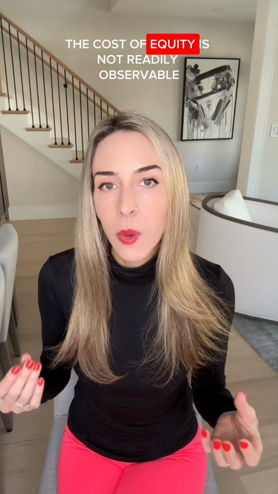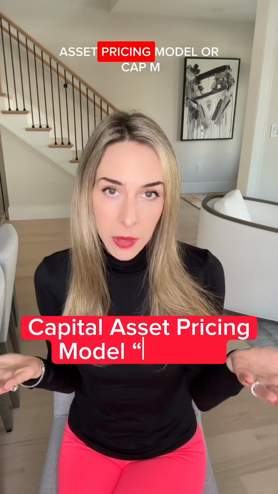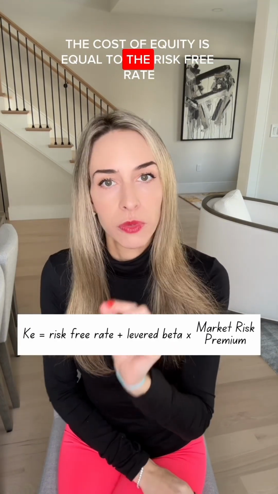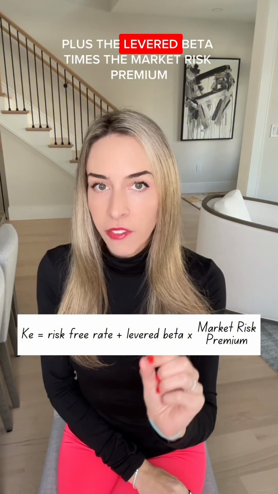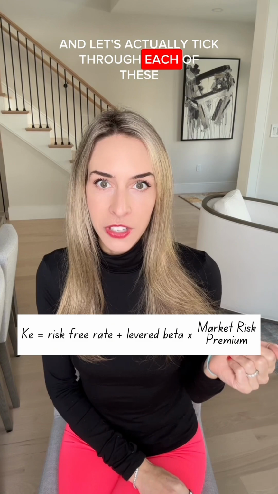Now here's the problem. The cost of equity is not readily observable in the market. So what do we do? Well, we use something called the capital asset pricing model, or CAPM. What the model says is that the cost of equity is equal to the risk-free rate plus the levered beta times the market risk premium. And let's actually tick through each of these one by one.